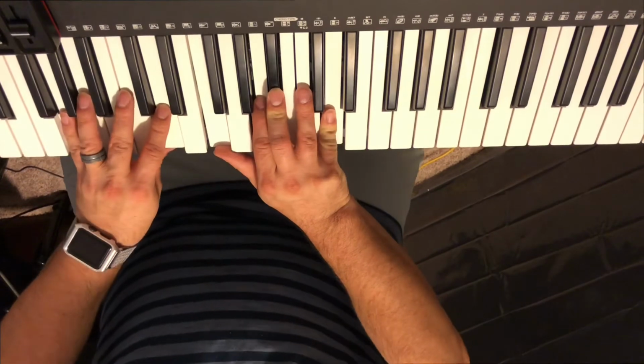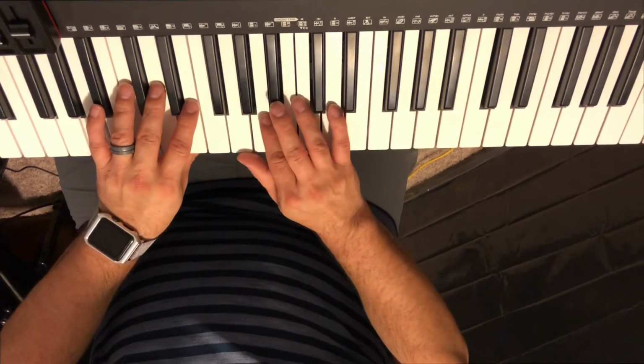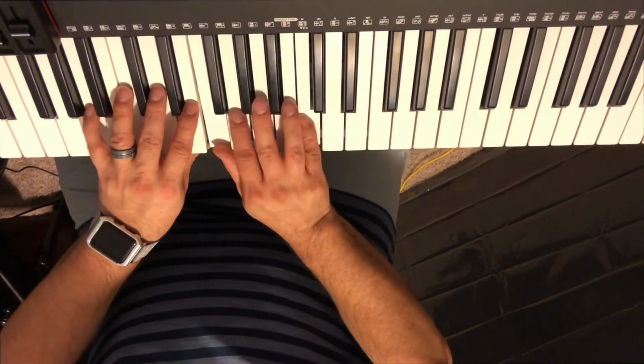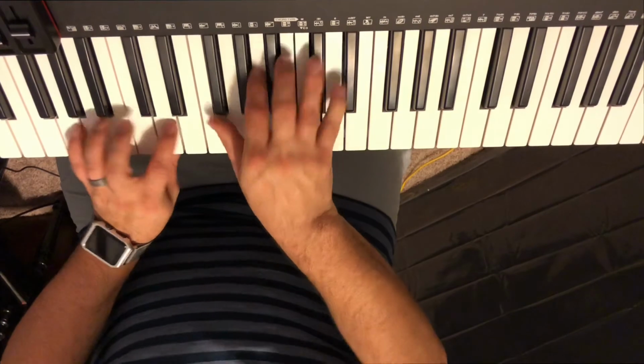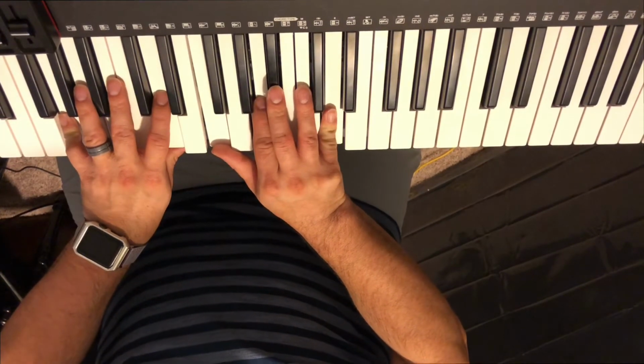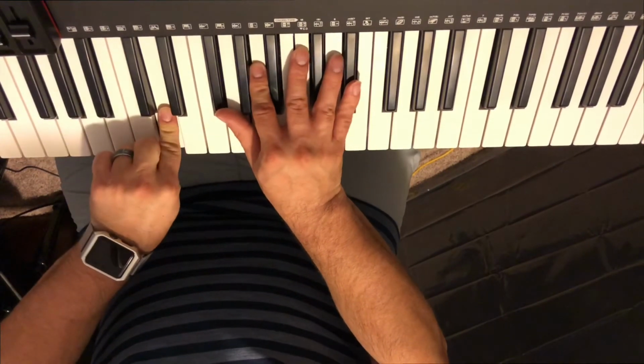Now, I'm going to show you a cool sound that I love to use, which is a little bit more funkier and smooth. Sounds like this. Okay. Now, what I am playing, you can call it a couple different things.